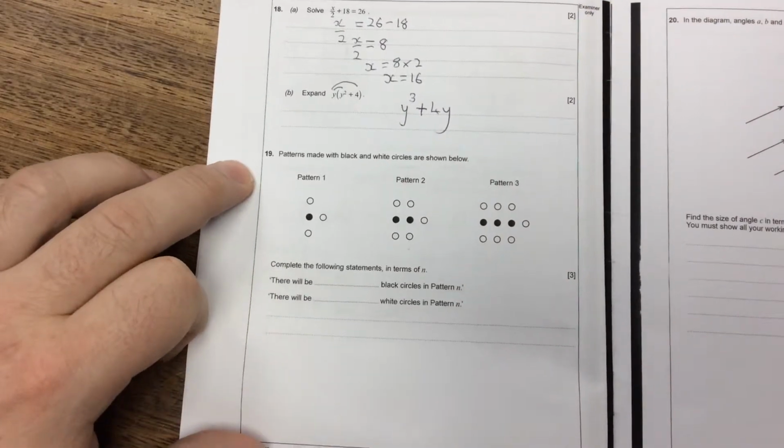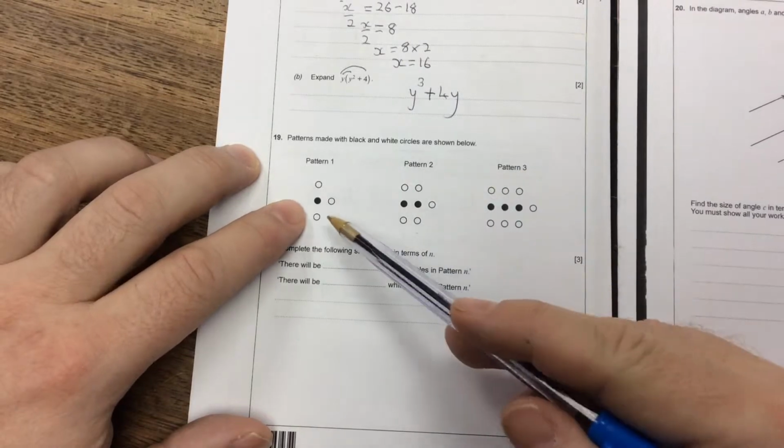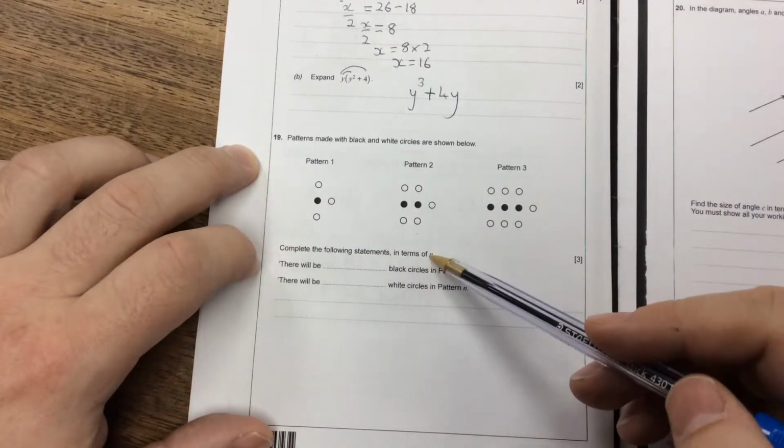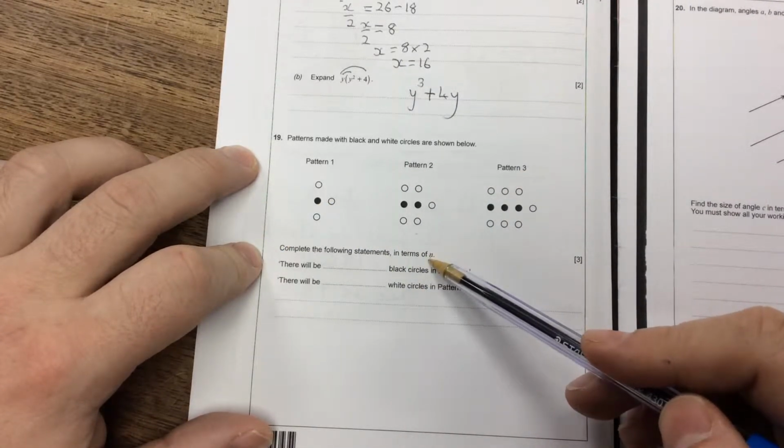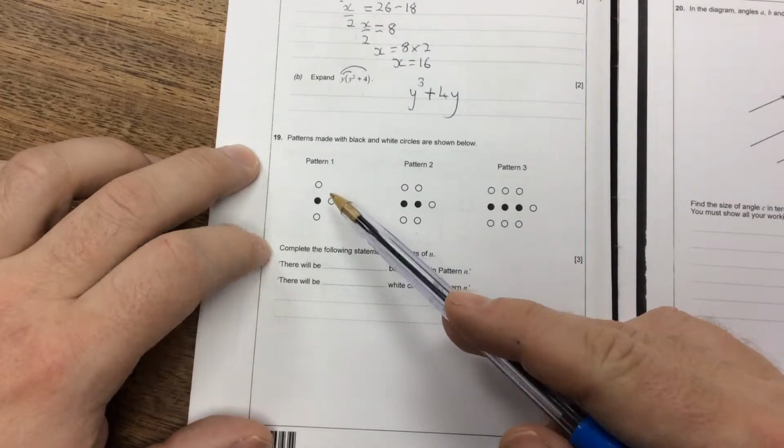Question 19. When you find the nth term, they're asking what's the nth term. Complete the following statements in terms of n. There will be black circles in pattern n. So you're looking for the nth term.